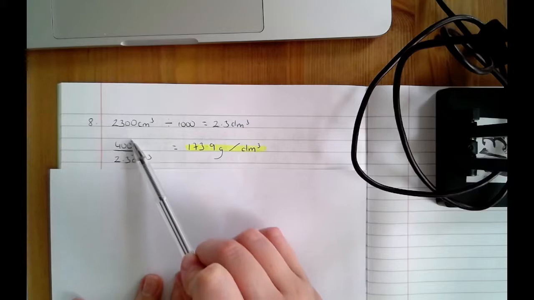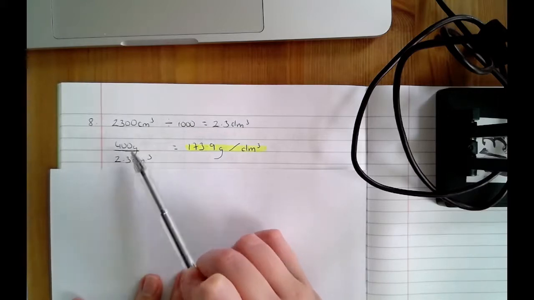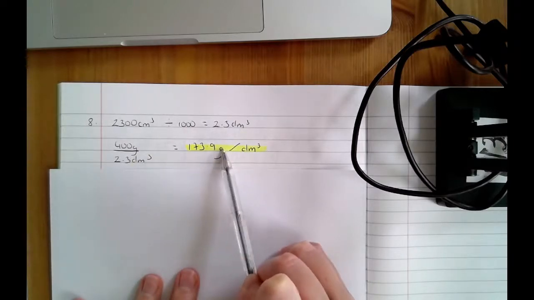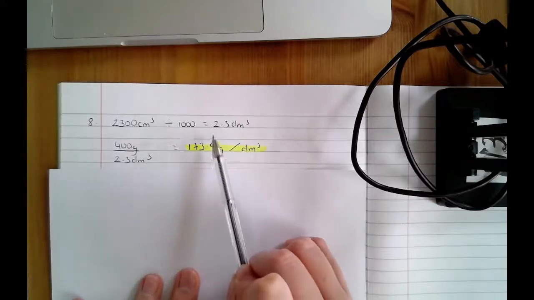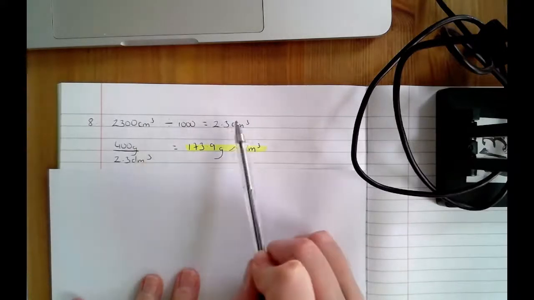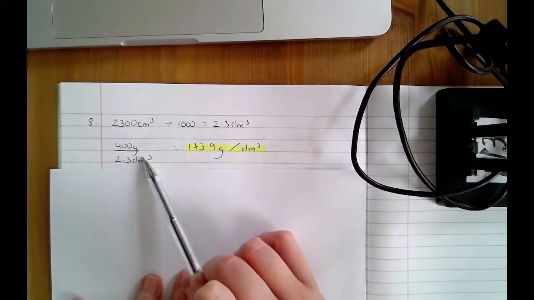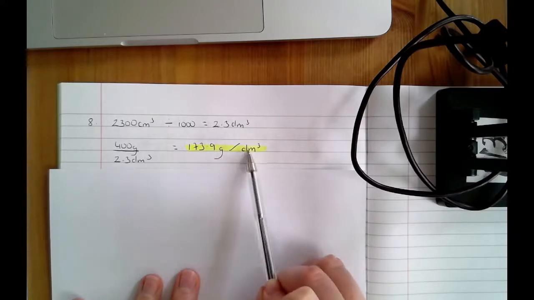You are told that you've got 400 grams. You're given this information in the question. Your mass is already in the right unit, so grams and grams, you don't need to do a unit conversion there. The volume you had in centimeters cubed, but you've now got it in decimeters cubed. So you've just got 400 divided by 2.3 equals 173.9 grams per decimeters cubed.